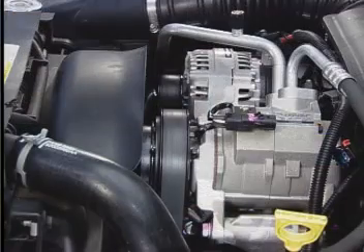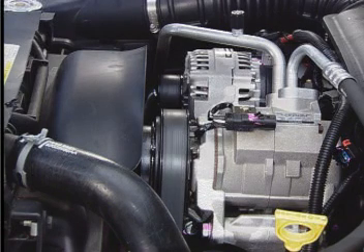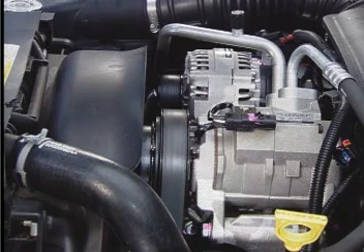Here's another situation that shows what you might run into on a CAN bus vehicle. In this case, a Durango was brought in because the air conditioning failed to operate. While confirming the complaint, the technician noticed that the compressor clutch did not engage when AC was selected.